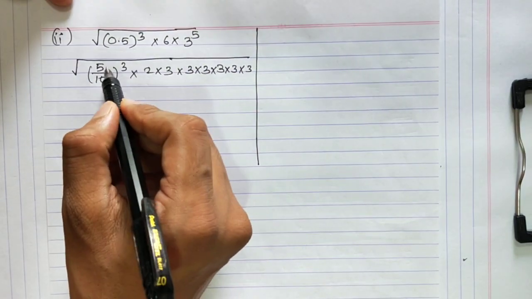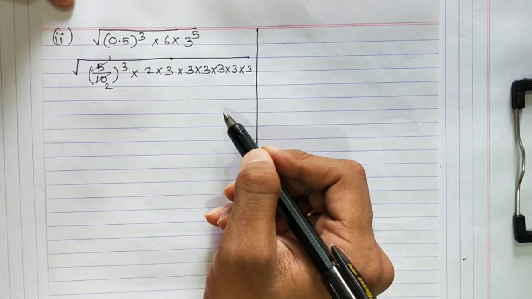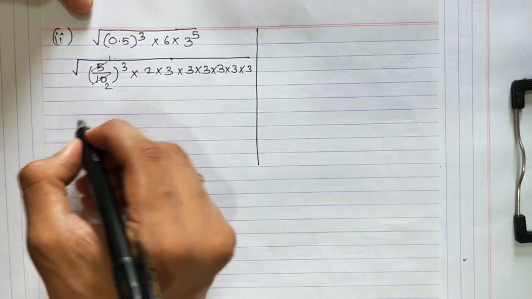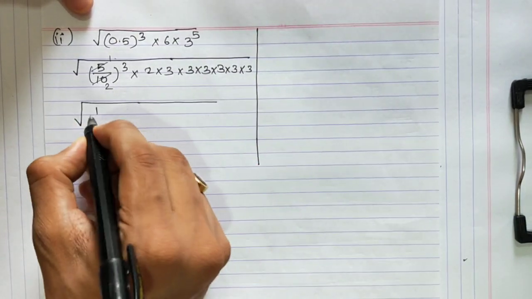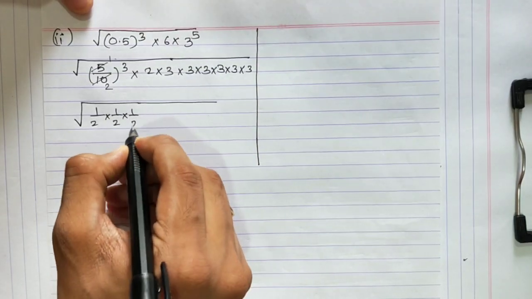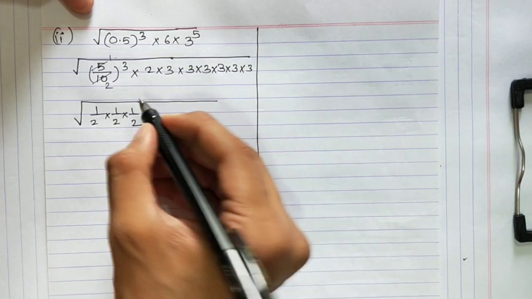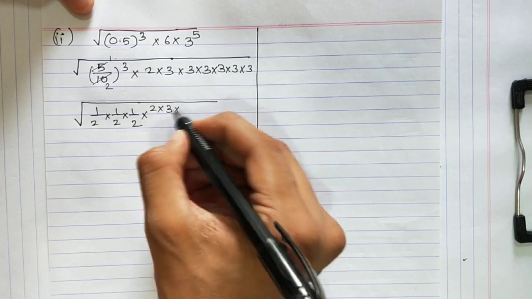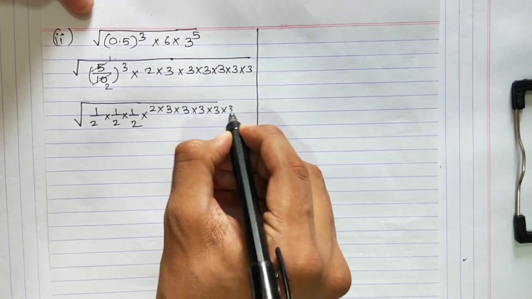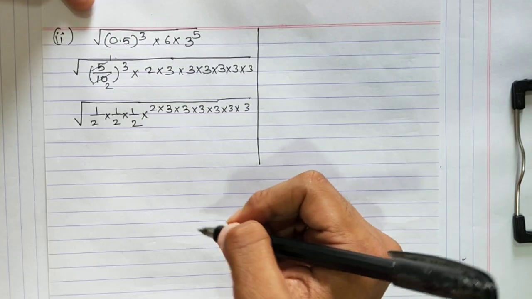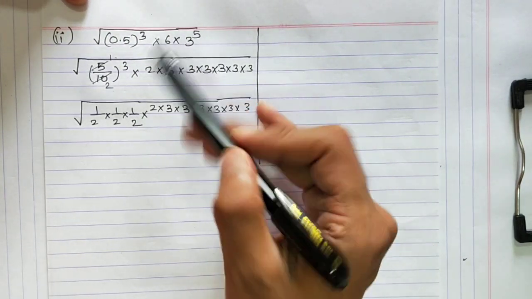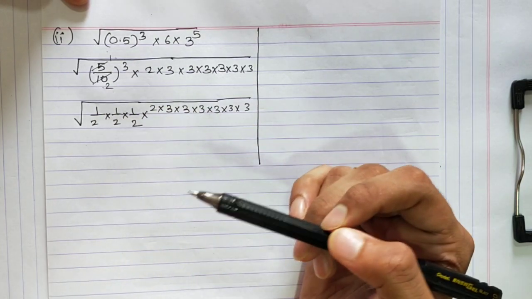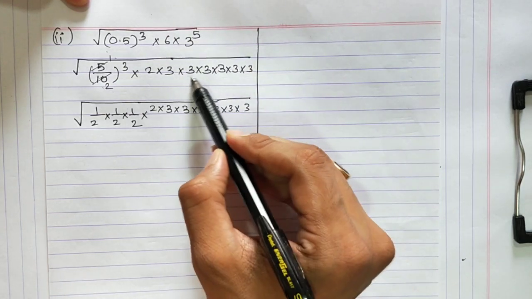Okay. Now here I can do cancellation. 5 ones are 5, 5 2s are 10. So I will have 1 upon 2 the whole cube. 1 upon 2 the whole cube means this is 1 upon 2 into 1 upon 2 into 1 upon 2. Okay. And then in the numerator I have this. So 2 into 3 into 3, 3, 3, 3, 3, five 3s. Okay. I'm only simplifying the question. See, 0.5 I wrote 5 upon 10, which became 1 upon 2, and there was a cube. Cube means you have to write it 3 times. 3 raised to 5, you have to write it 5 times.